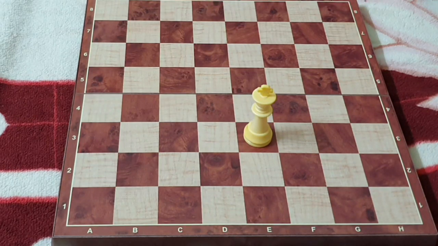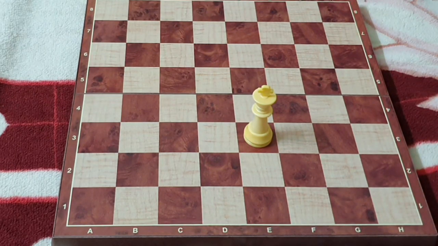So these are the basic moves. The same goes for the opponent's side, the black pieces, with the same movements. Hope you remember these movements.